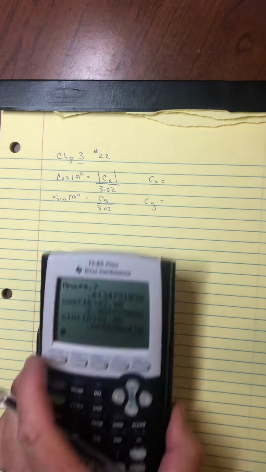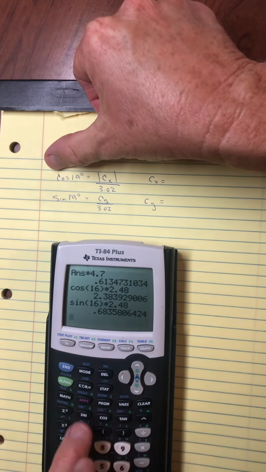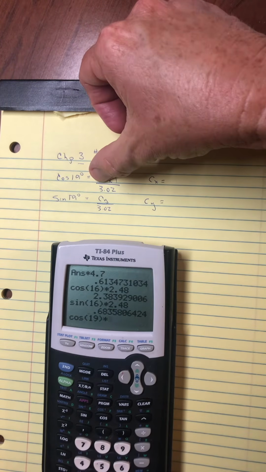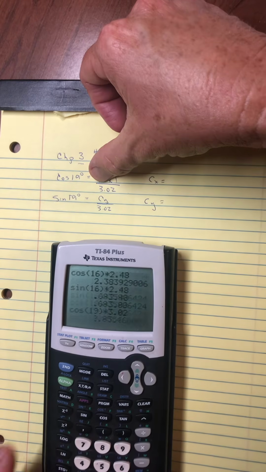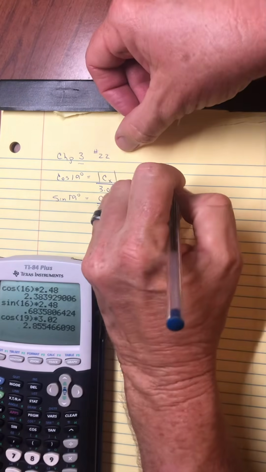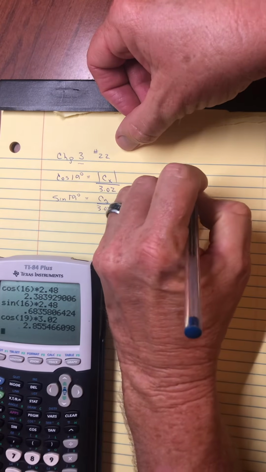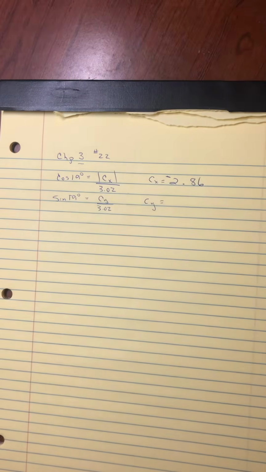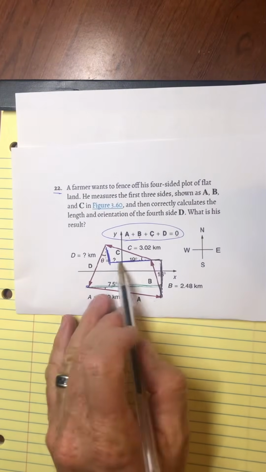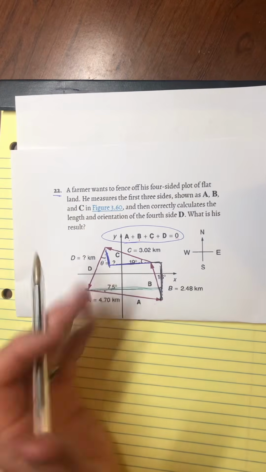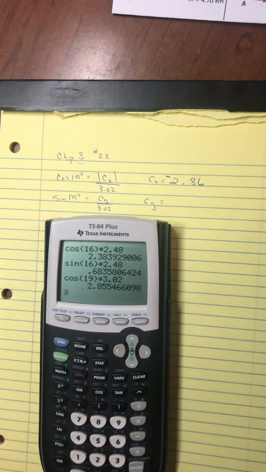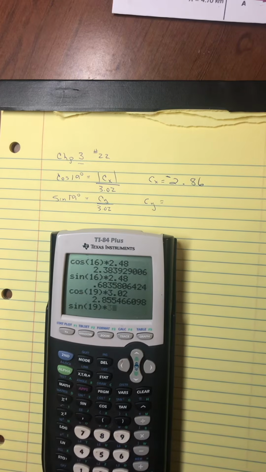All right, so grabbing the calculator here, cosine of 19 degrees times 3.02 comes out to be 2.86. And again, let me throw in that negative there because, as we can see in the picture, the x component is to the left. Now, the y component is upward. Okay, so this would be sine of 19 and 3.02.